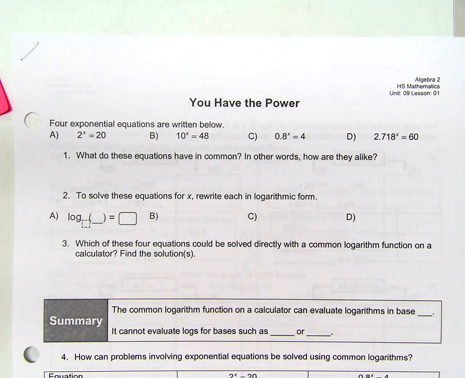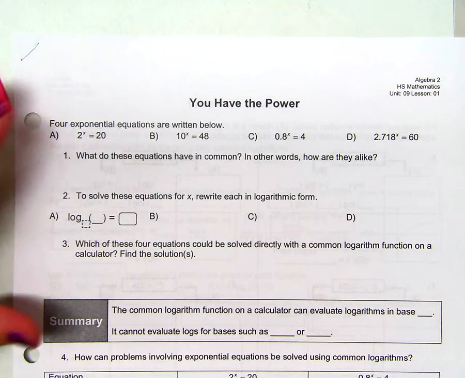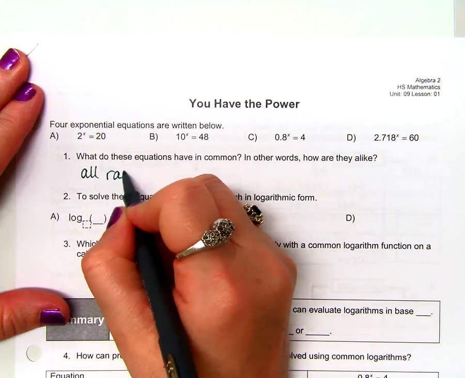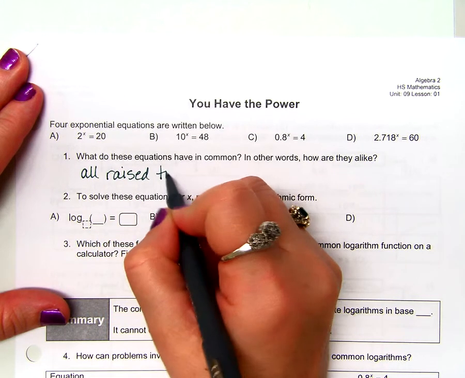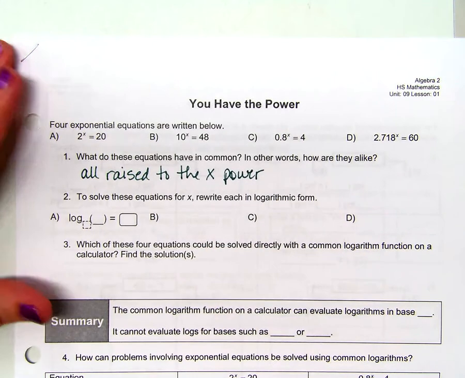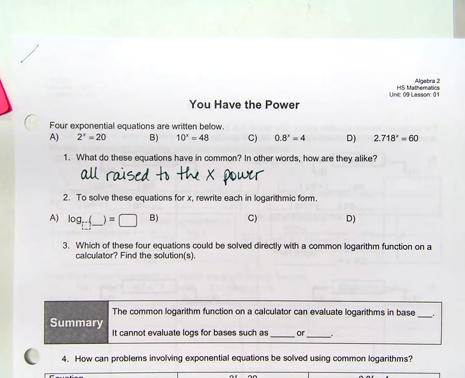So yes, the first thing you said was the right answer. I just wanted to make you think a little bit more. I know I'm such a bully. Okay, so what do these equations have in common? They're all raised to the x power. They all have an exponent of x, anything like that. Any kind of terminology, as long as it's correct, would be nice. Okay?